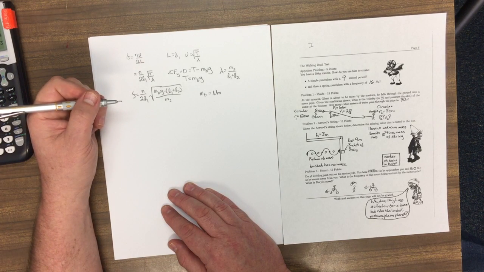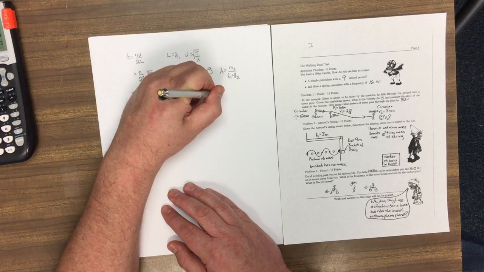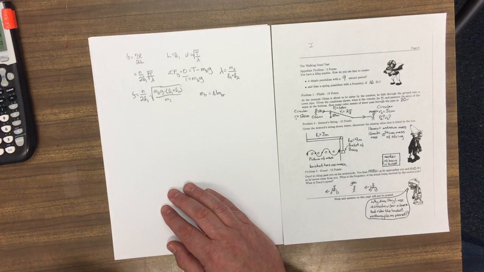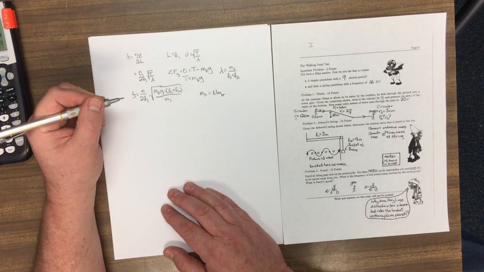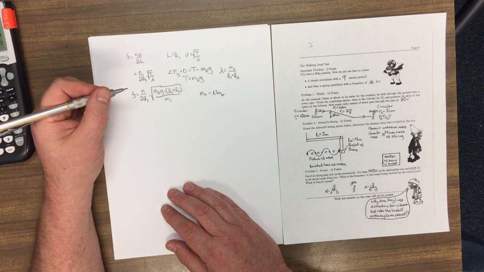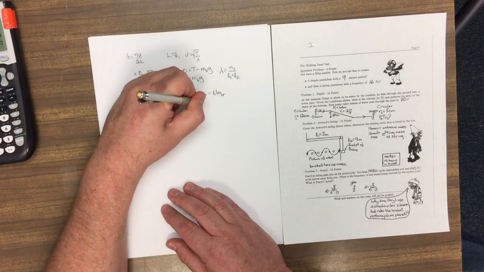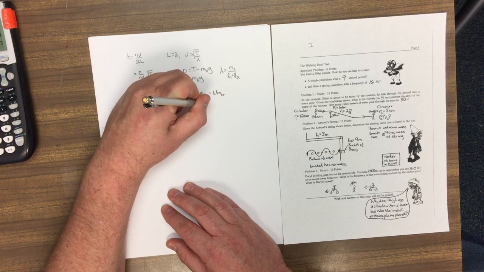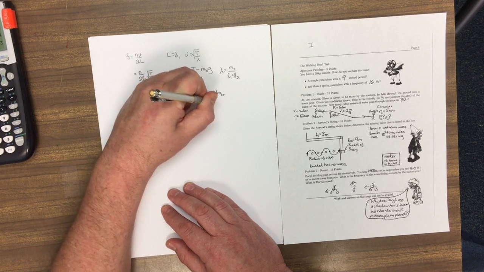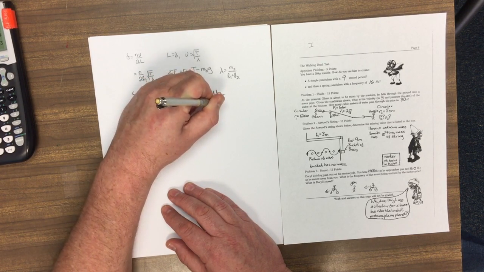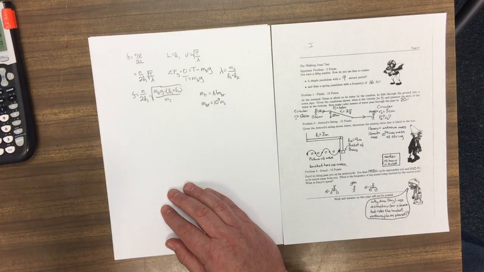Bad choice in letters, but I'll just write M sub BR for mass of brain. The other thing is I know that the mass of a brain is 1,000 times the mass of the string.